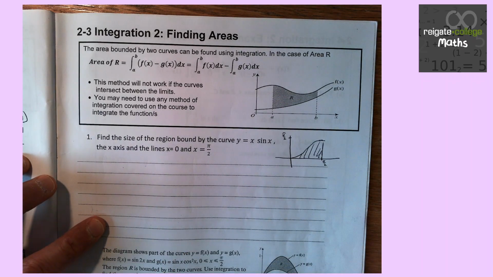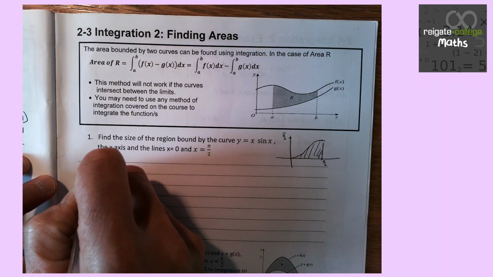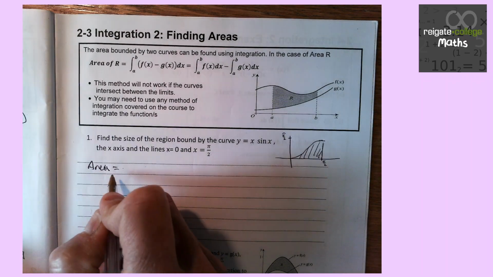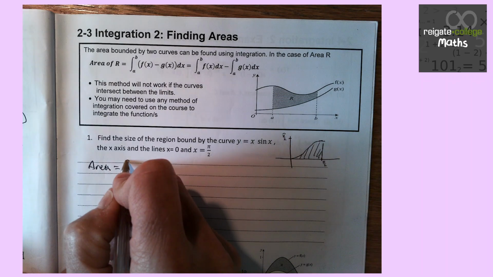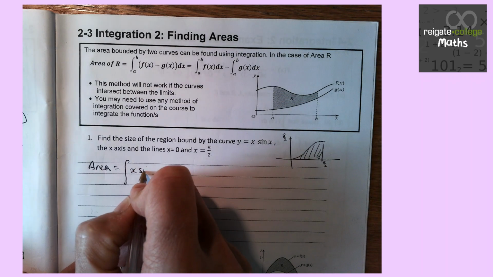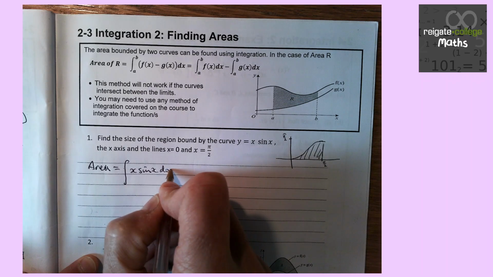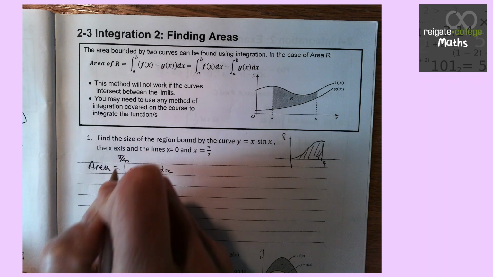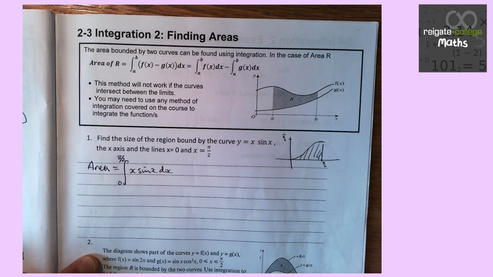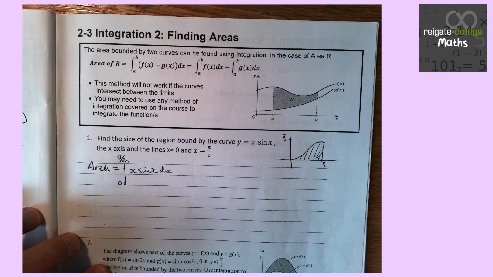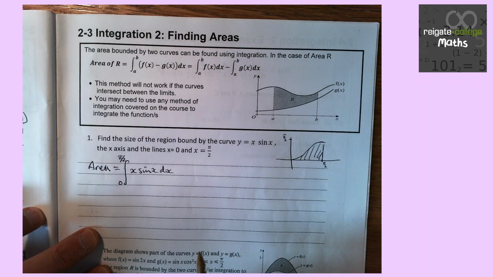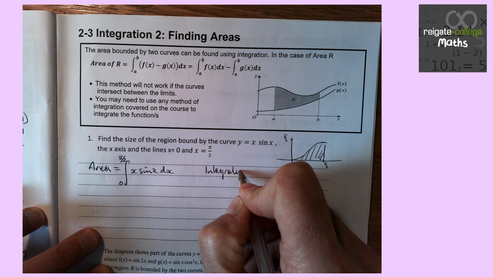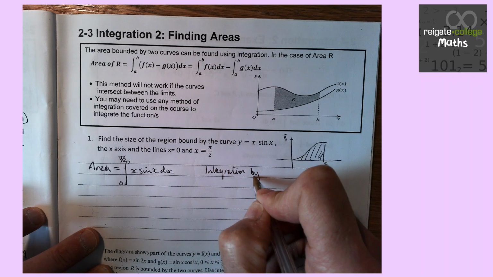So what we're going to do is say that the area is equal to the integral of x sine x with respect to x from 0 to pi over 2. You should recognize this as an integral that you're going to integrate by parts.